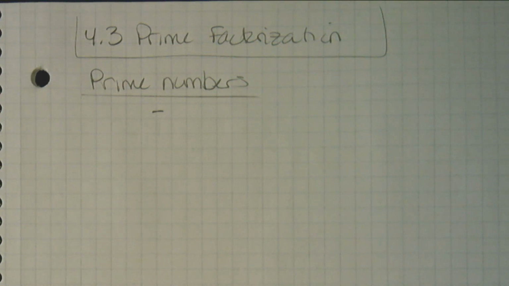Addison? Okay, excellent. Give me an example. So 7. Yep. So there's only one number it can be divisible by. And what is that one number always? Angela? 1 for sure, but that's not what makes it prime.